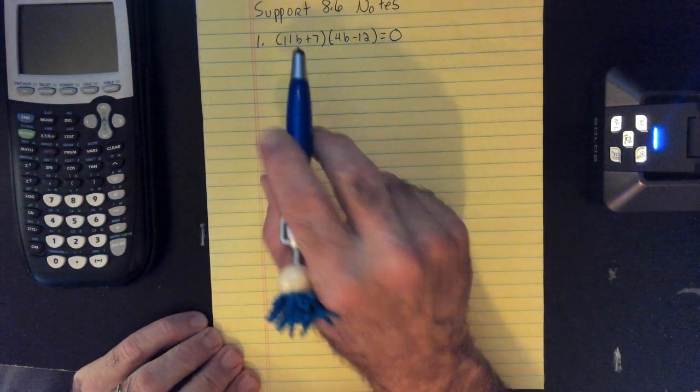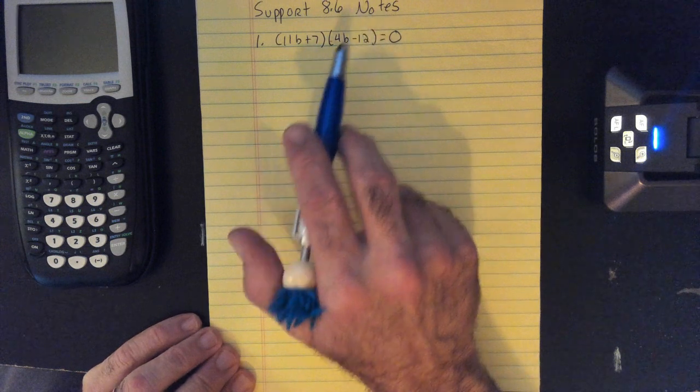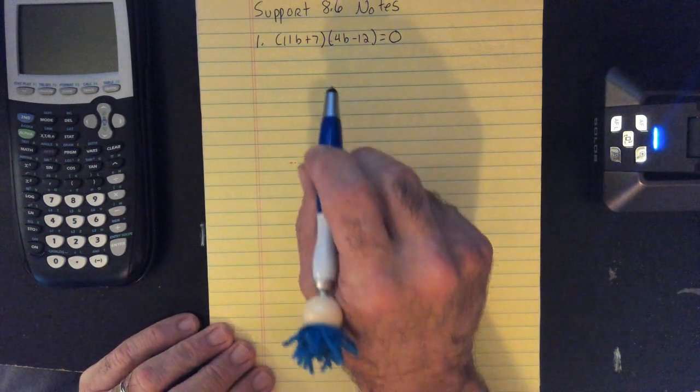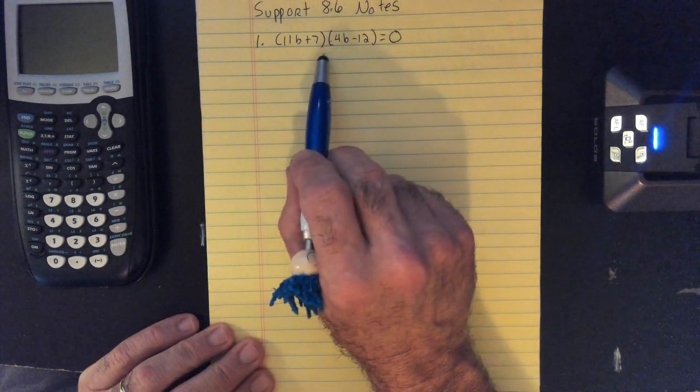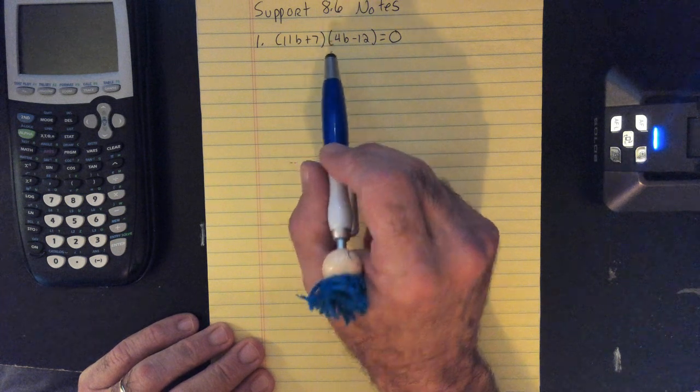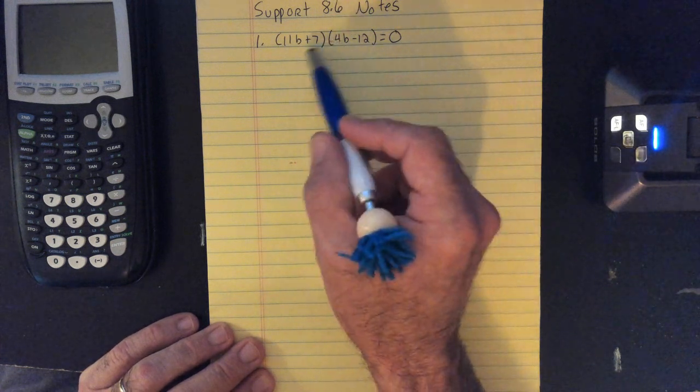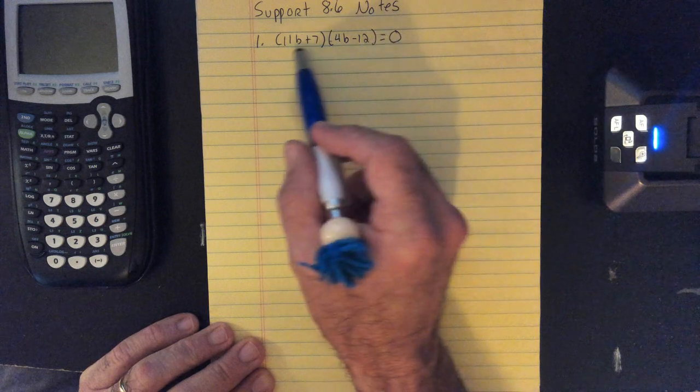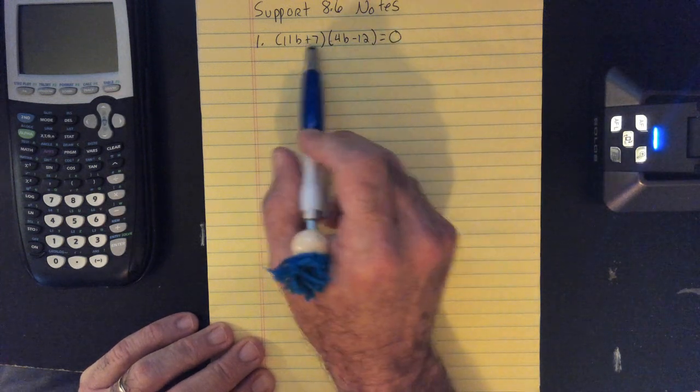Alright, y'all, section 8.6 notes. So they want us to solve equations in this section. To solve equations, if they've got an exponent higher than 1, you want to get everything on one side equal to 0. Well, everything on this one is equal to 0, and they've already factored it for us.